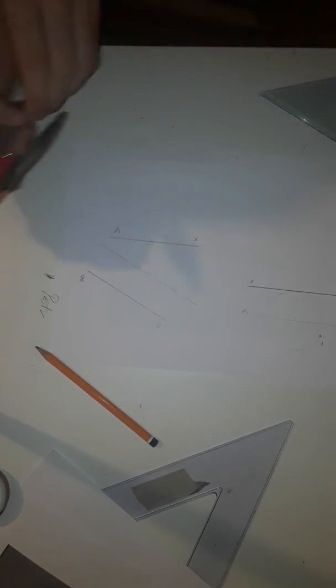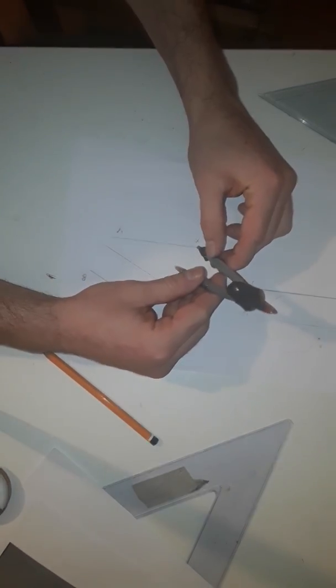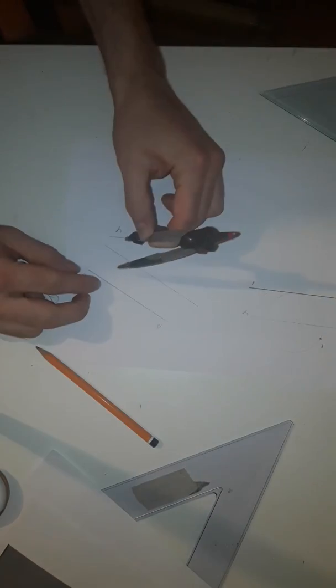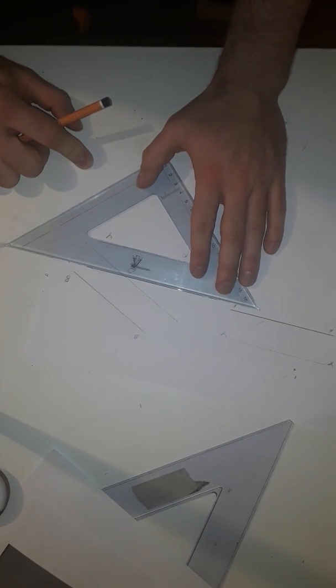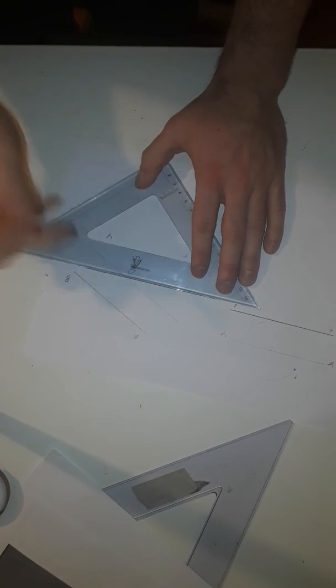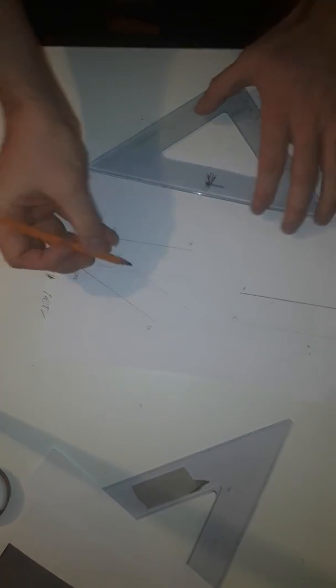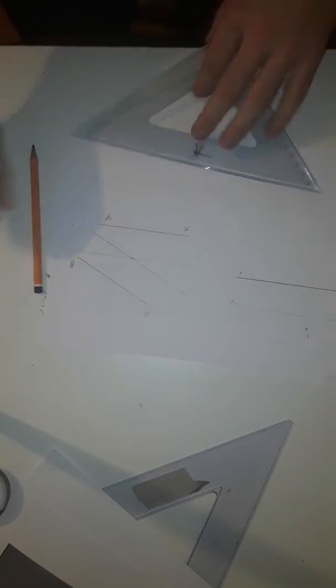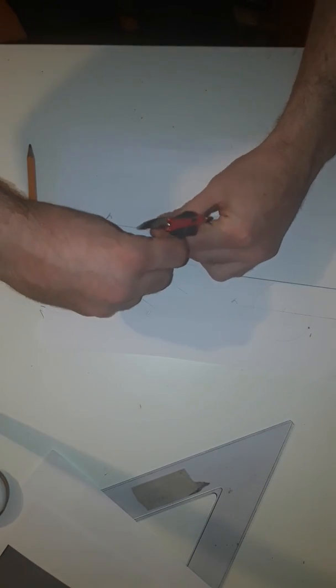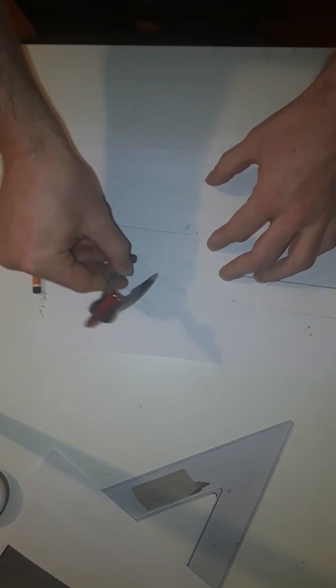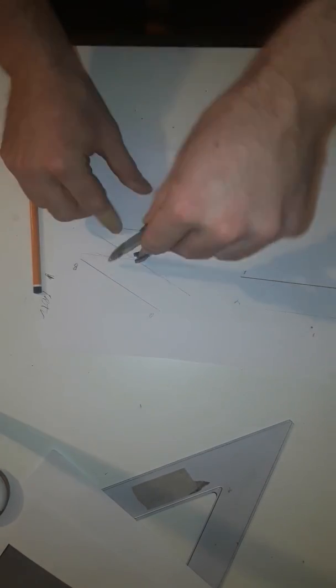And the same here again on the XY, just the same distance, swing and swing, and we do the very same, join them up parallel to XY, and where they cross is the center point of our new circle. So just draw in your new circle like so.